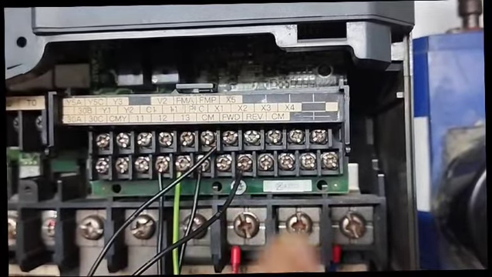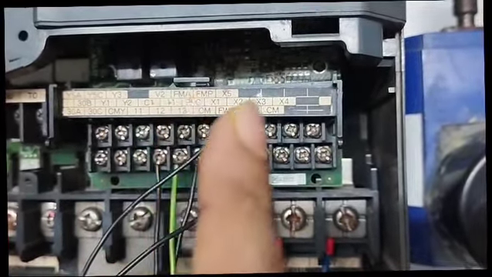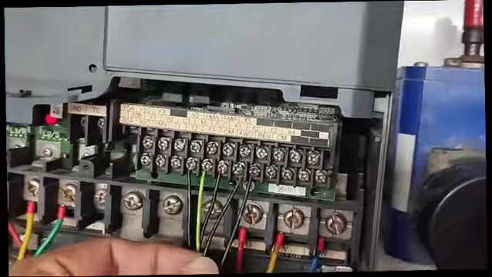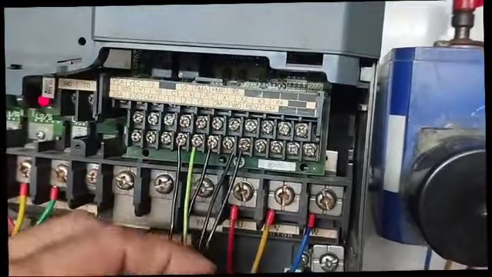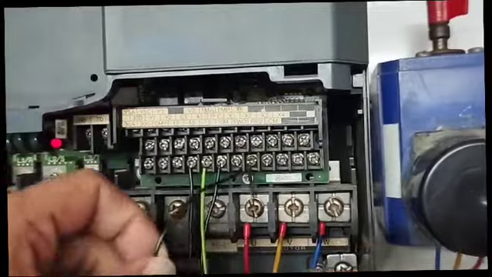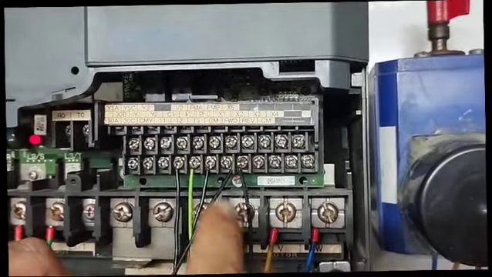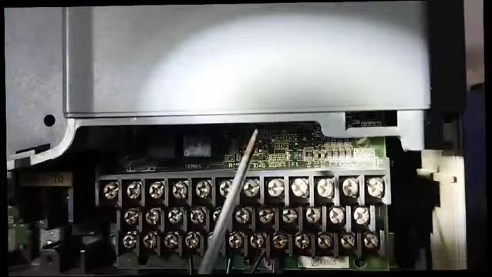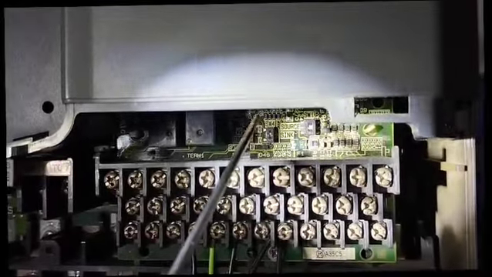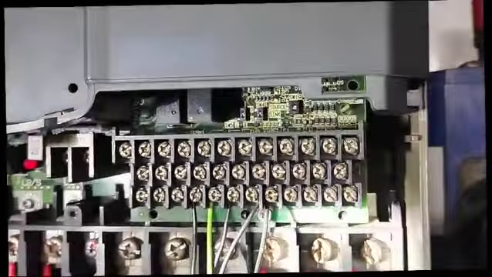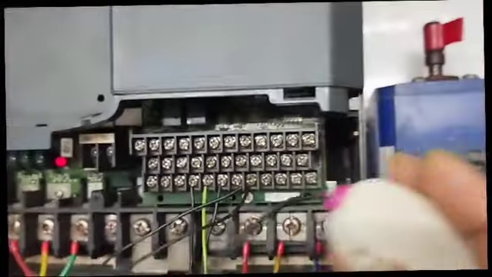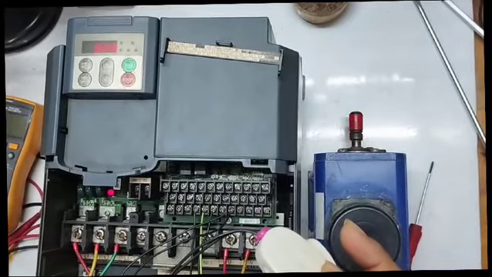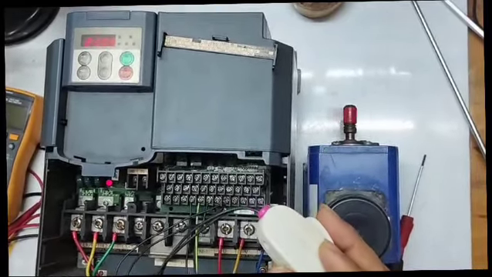We know that sink means 0 volt or common, and source means 24 volt. Okay. Now we have connected the run switch to CM common and forward, and the switch is selected in sink. In this condition the motor will run. Okay, we are checking. The motor is running in sink switching.